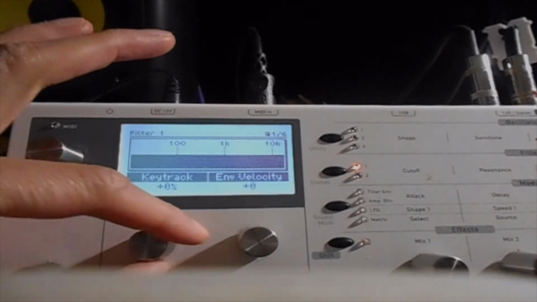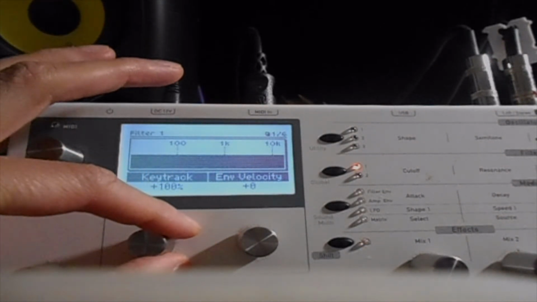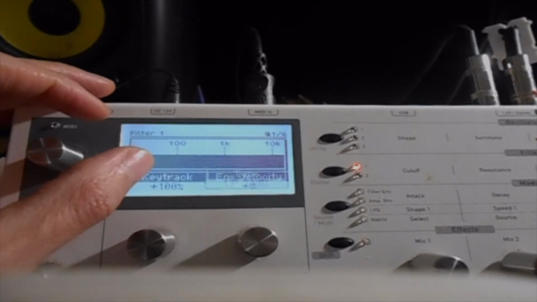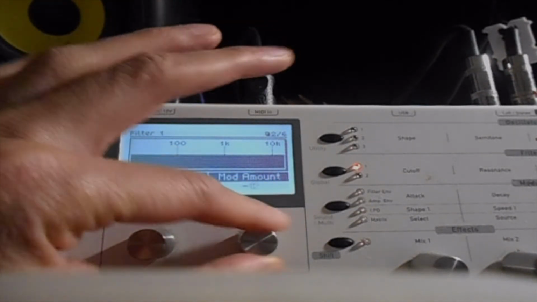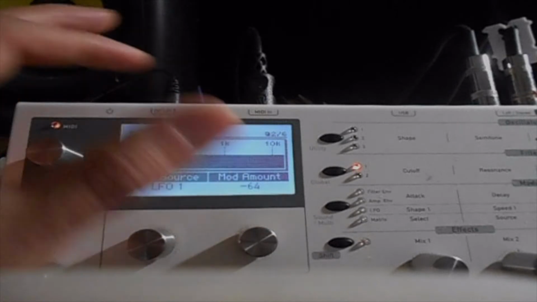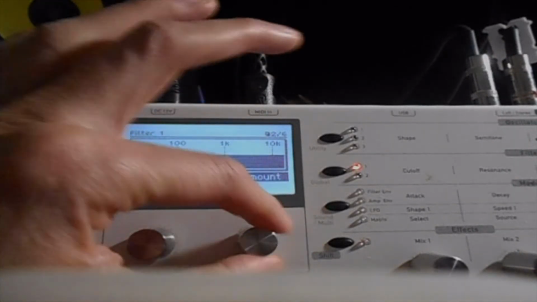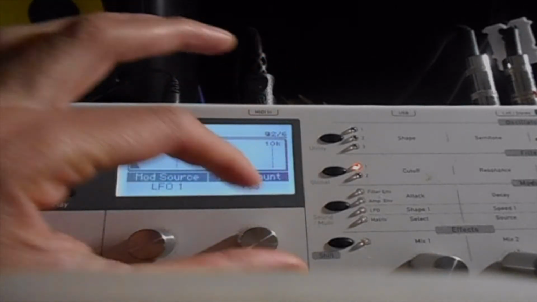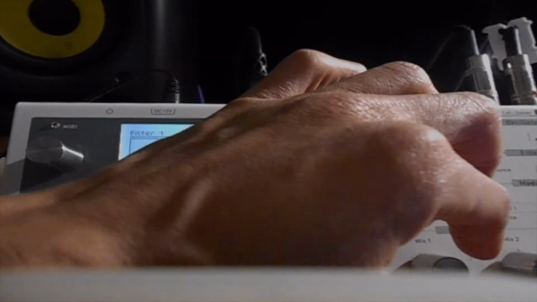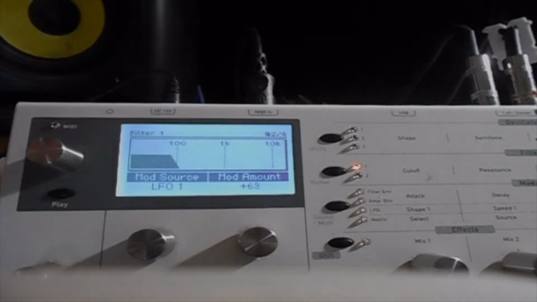Now, when you want to mess with filters, take a key tracking like that and turn a filter on. Low pass 12. You take the LFO, negative amount, what do you think will happen? If you do it in a plus amount, see? The filter opens up with it.